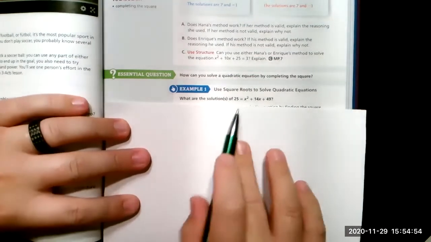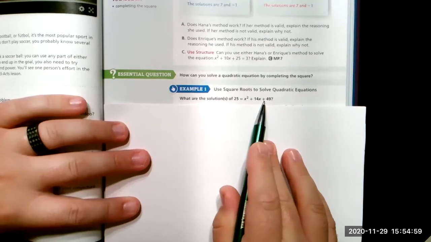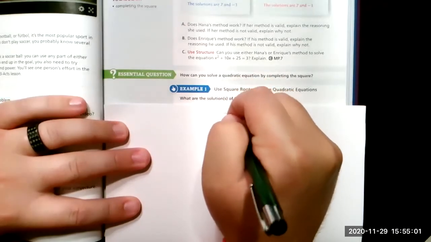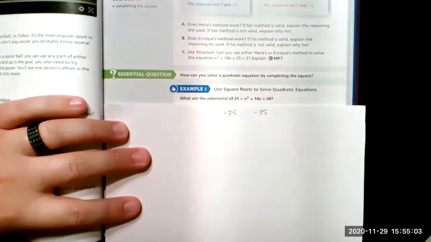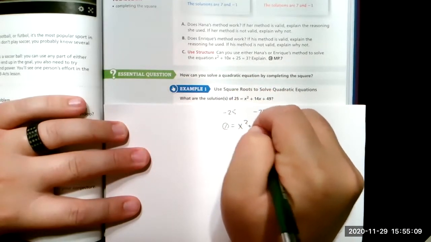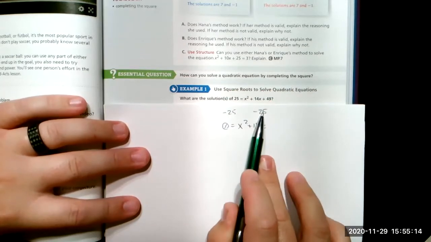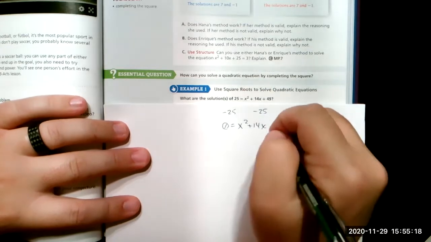If I set this equal to 0, I'm just going to subtract 25 from both sides. I don't know if this is going to work. X squared plus 14x. I can only subtract numbers from numbers, so I'm subtracting 25 from 49, and that's going to be 24.